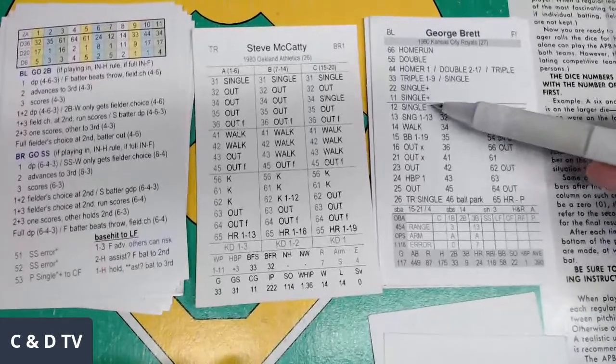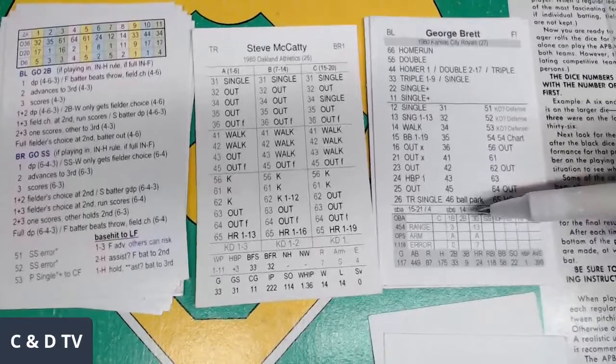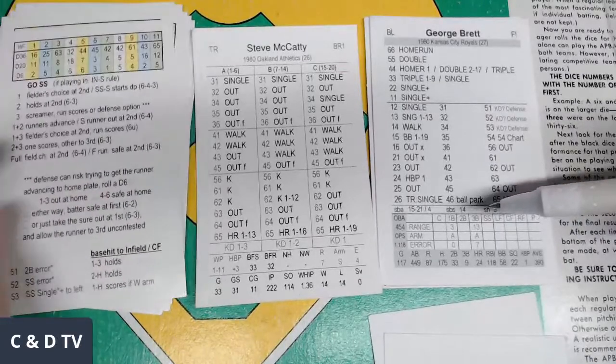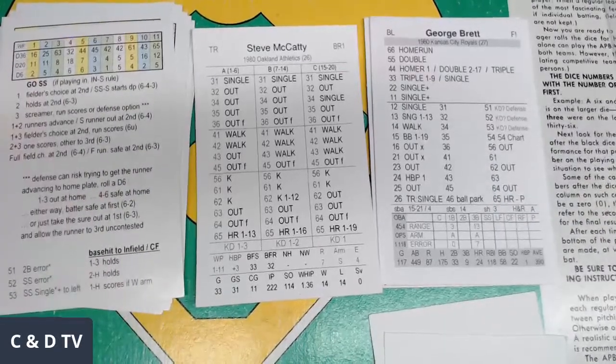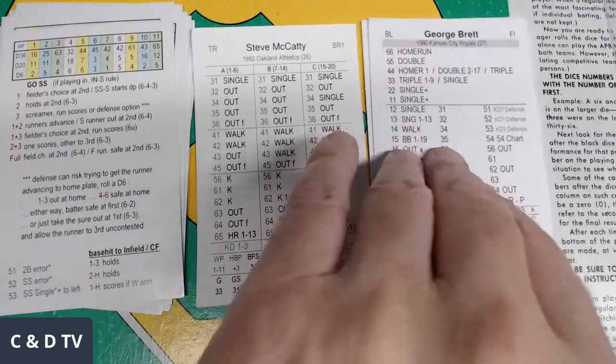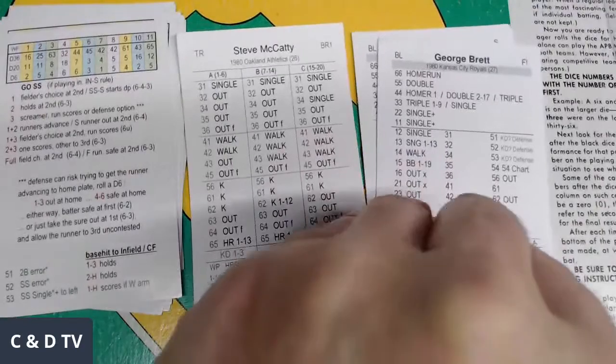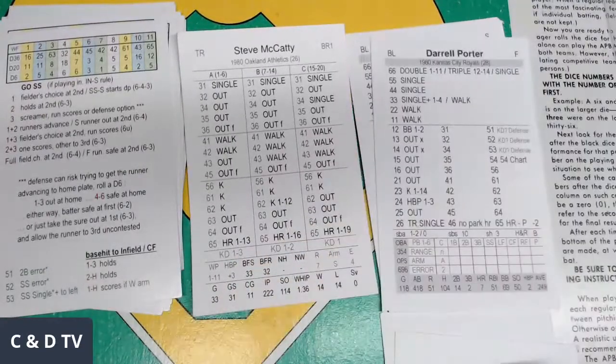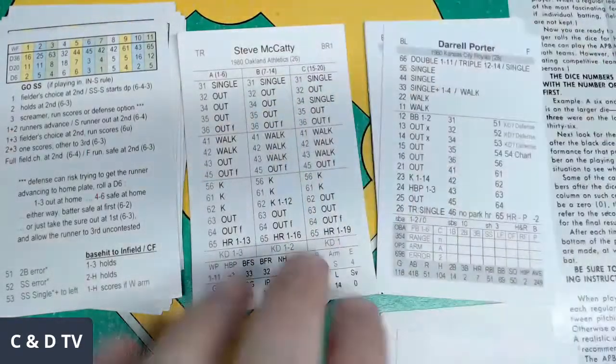He's got a plus sign. He's a 14, so we will pull a card, and it's an 11. So there goes Brett. The throw down, not in time, so he steals second and third for the Royals. This is 1980. They just go fearlessly.